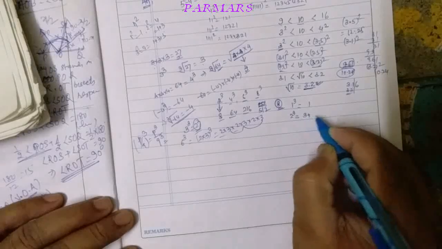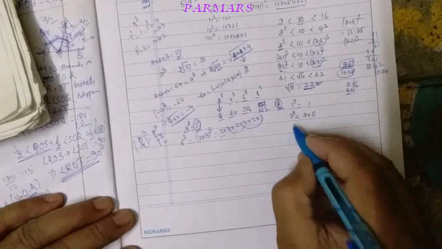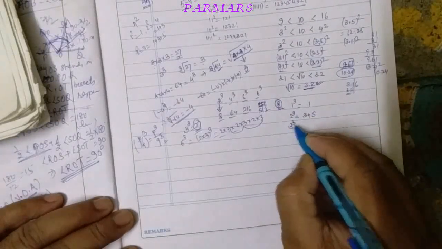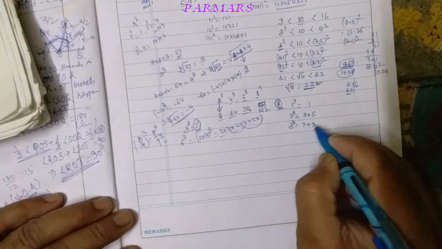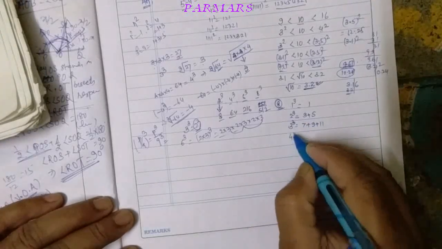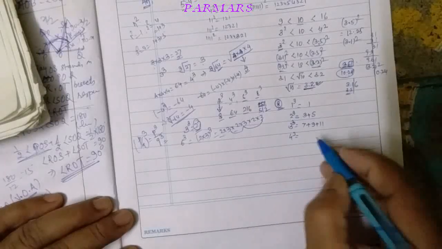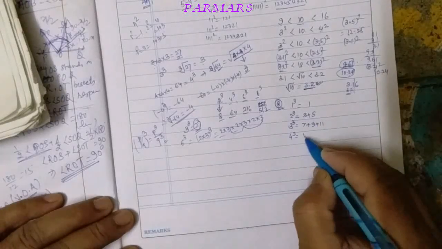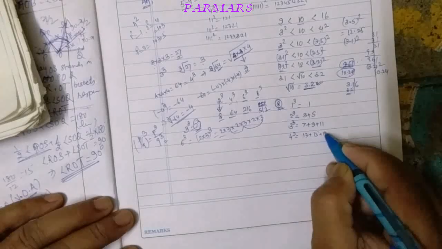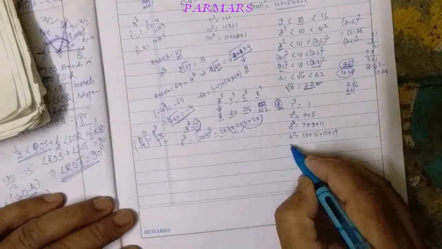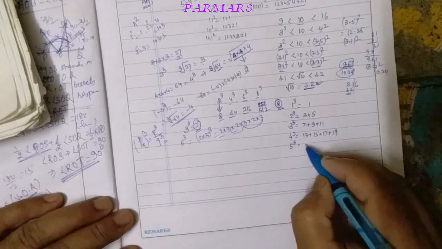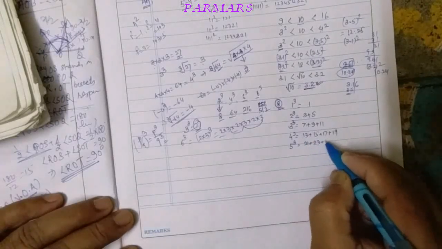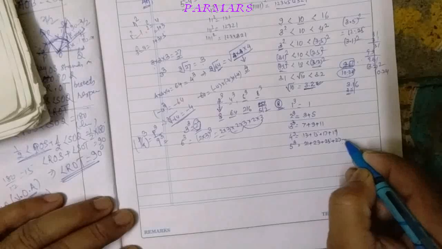You will find the sum of the next two odd numbers. 3 cube, 27. You will find the sum of the next 3 odd numbers. 4 cube, 64. You will find the sum of the next 4 odd numbers: 13 plus 15 plus 17 plus 19. If we are going to find 5 cube, next 5 odd numbers: 21, 23, 25, 27, 29.